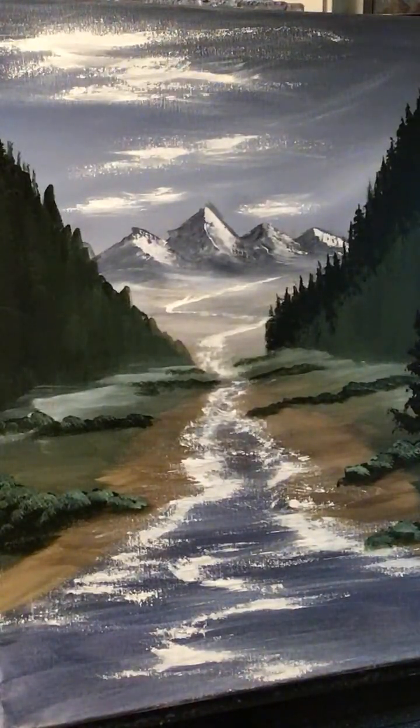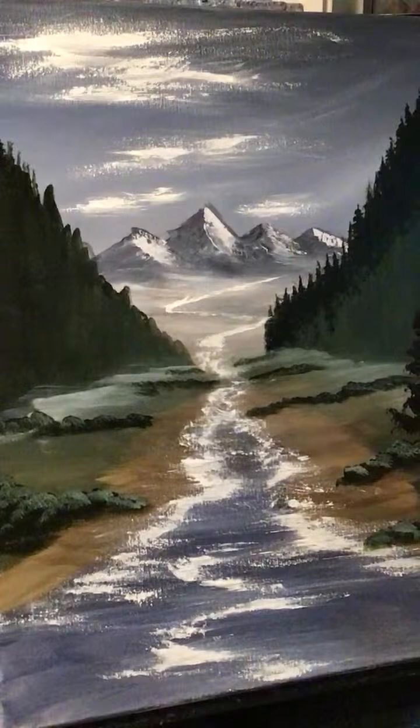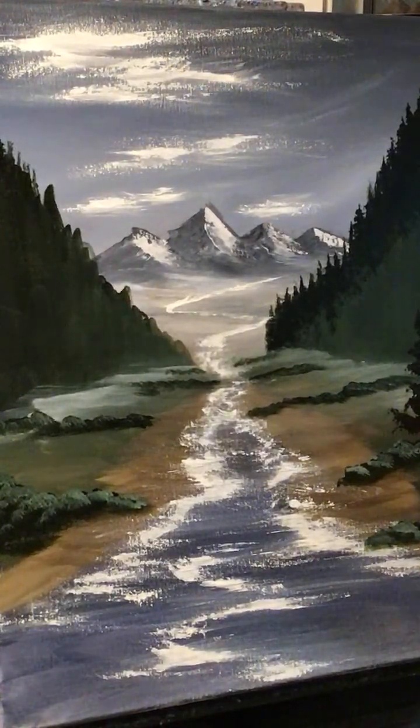Just like that. Put one behind it here. Got a couple trees there. Can put one more right here at an angle.